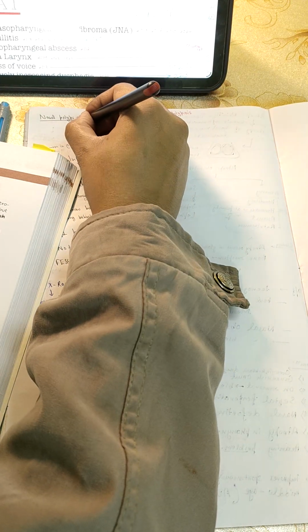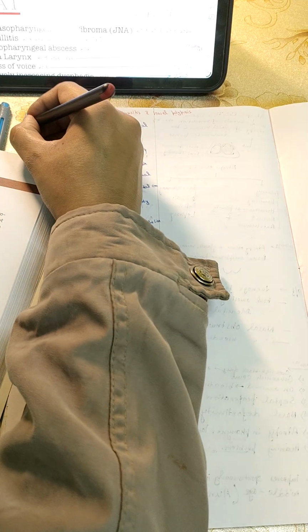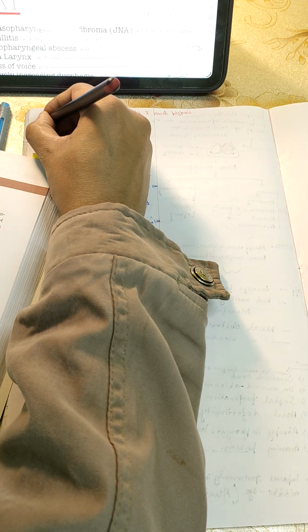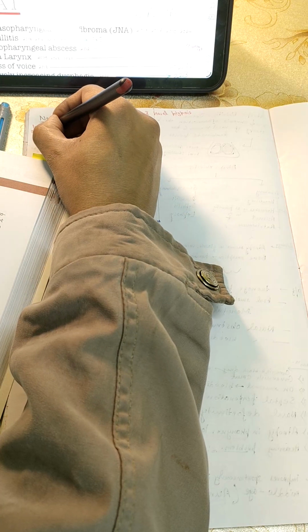Nasal polyps are formed according to Bernoulli's theorem.